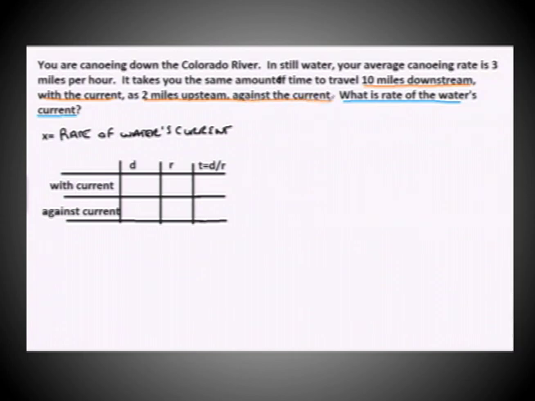So when we're talking about 10 miles downstream and 2 miles upstream, we're talking about a distance. So we have 10 miles downstream with the current and 2 miles upstream against the current.